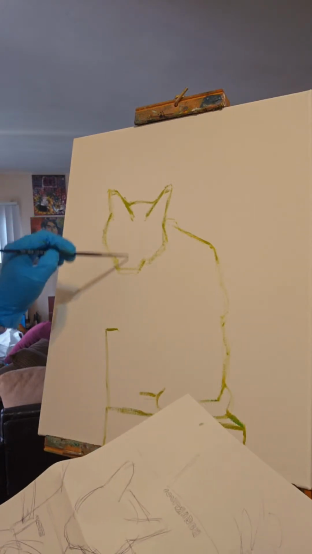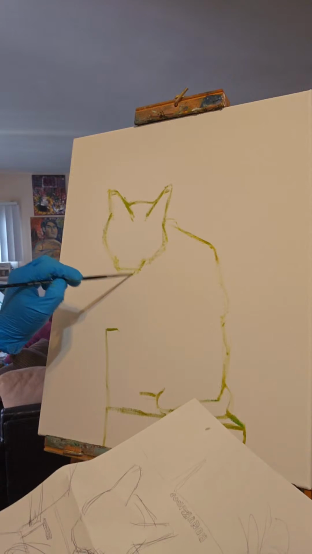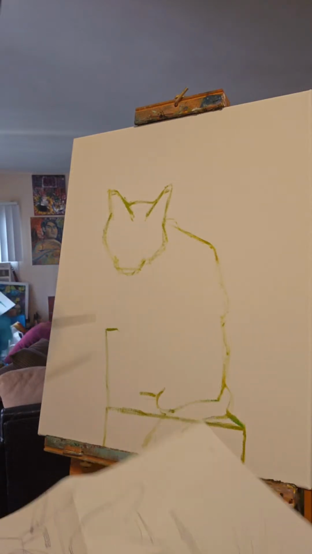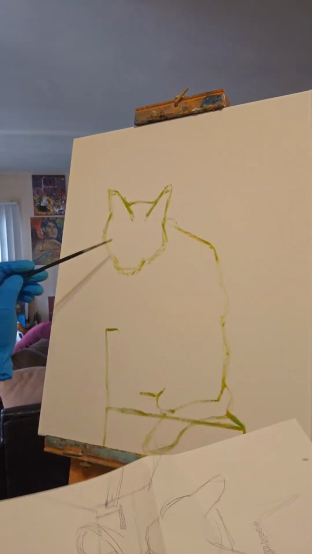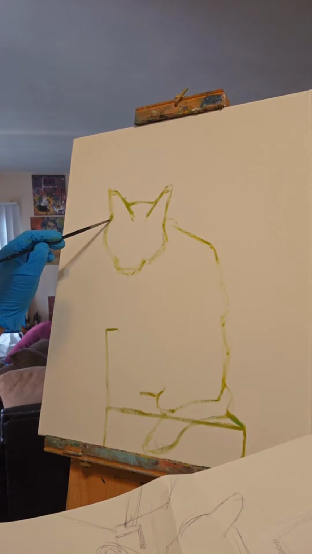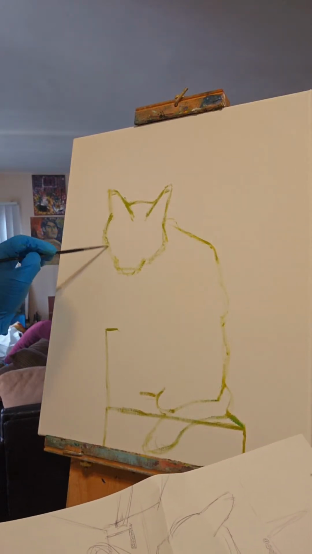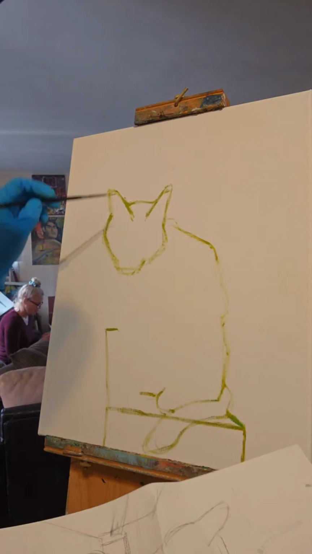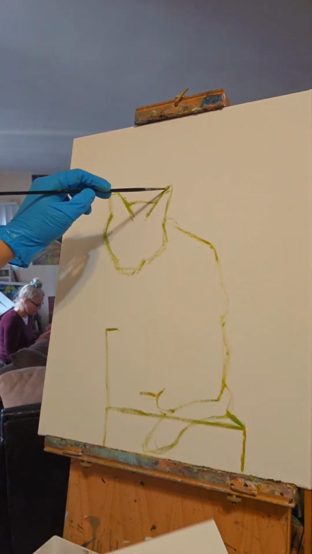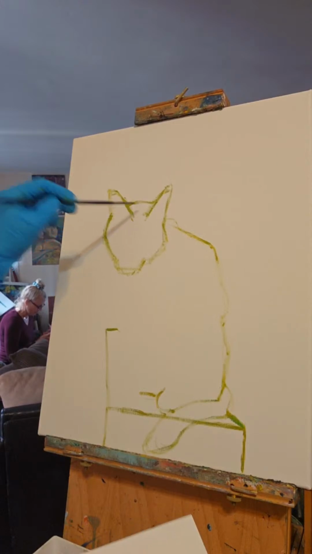Bring that down. And then just a little baby mouth right there. Actually, that's a little bit too far rounded. Need to bring that in a bit more. Maybe make this ear a little bit wider here.